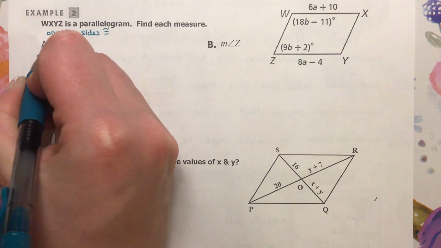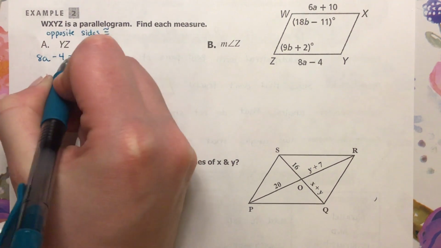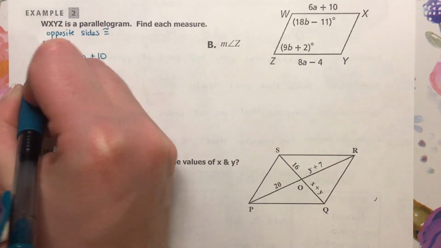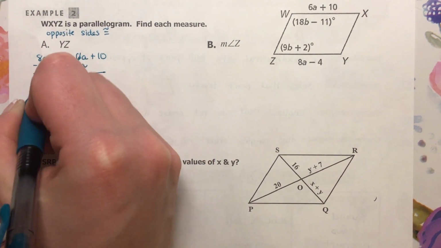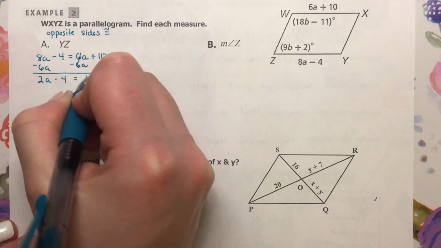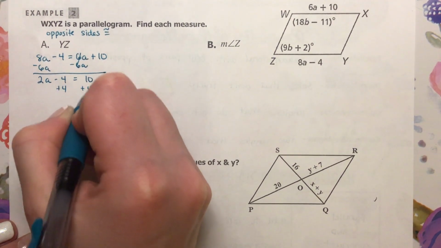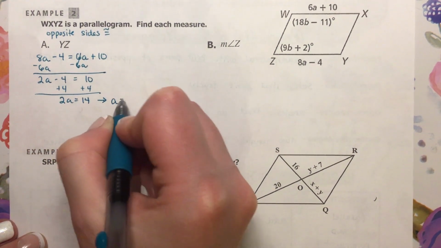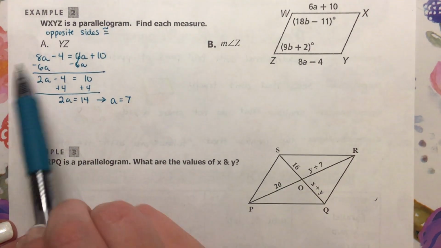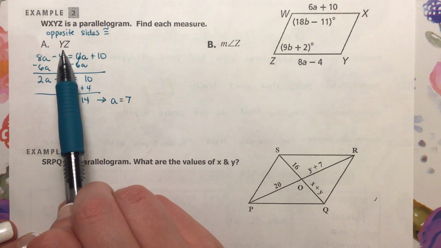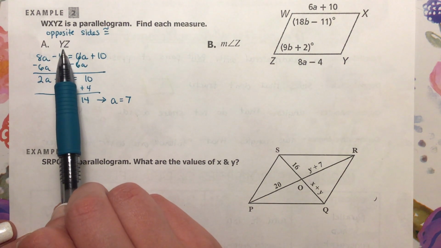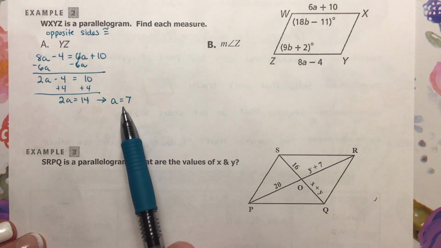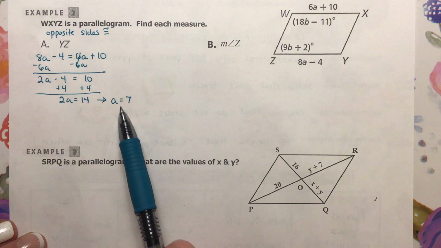So I have 8a minus 4 is equal to 6a plus 10. I'm going to subtract 6a from both sides, and that gets me 2a minus 4 is equal to 10. Then I'm going to add 4 to both sides, getting me 2a is equal to 14. In other words, a is equal to 7. But be mindful of what it asked me. It asked me for what the value of YZ is. So I'm figuring out this bottom part right here, not what A is. But A is a very valuable piece of the puzzle.